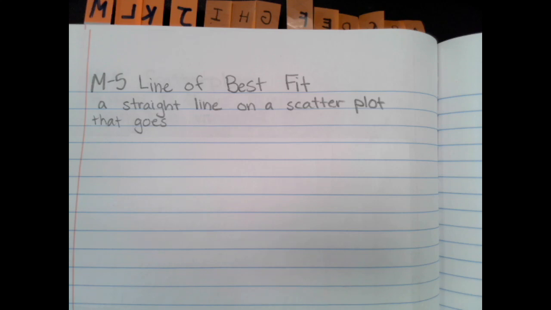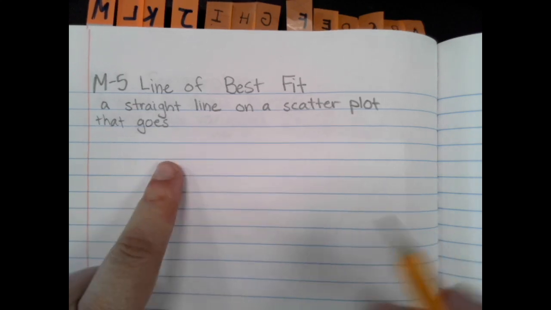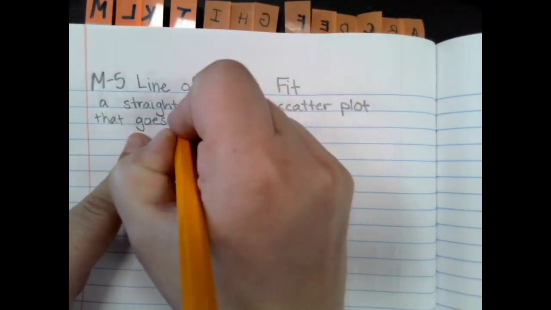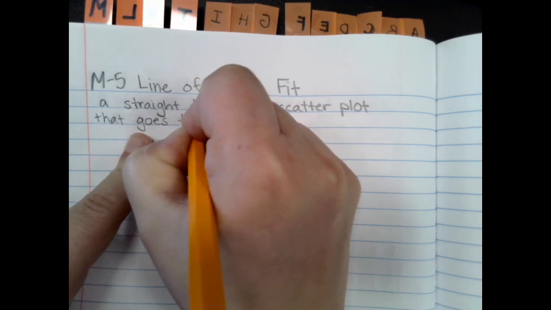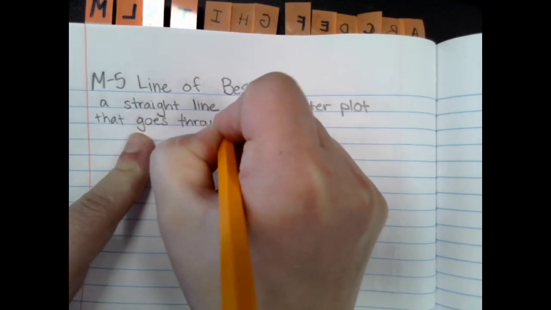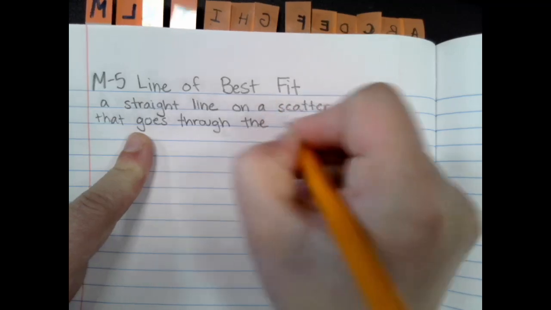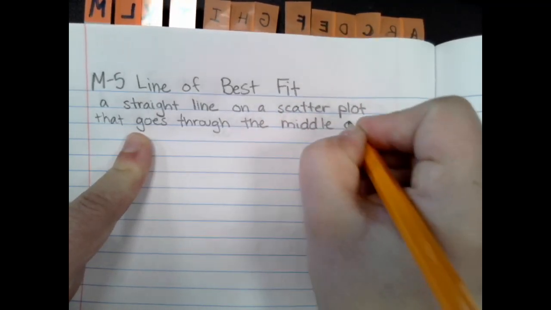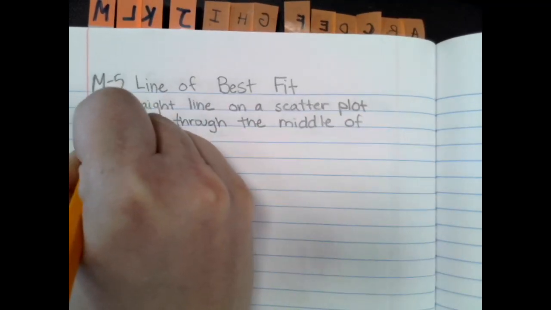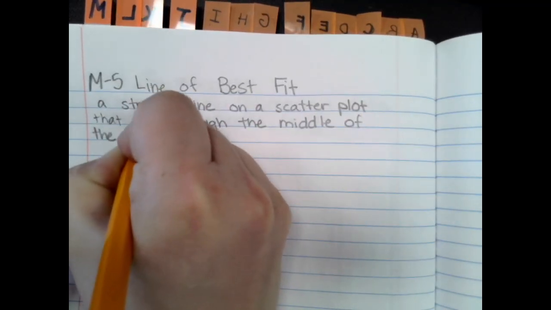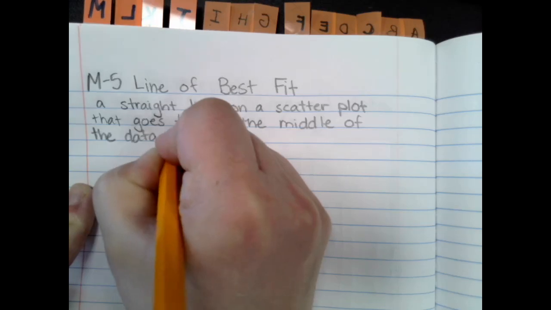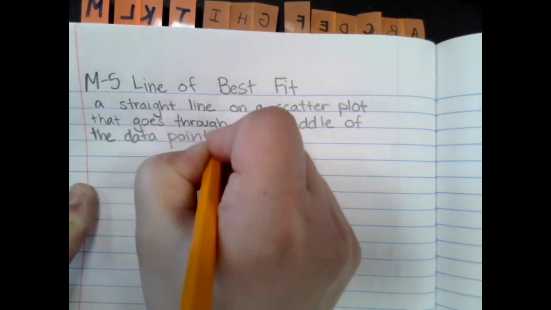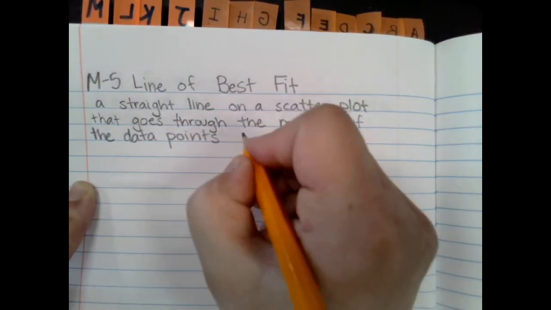Okay, so a line of best fit is a straight line on a scatter plot that goes through the middle of the data points to summarize the trend.